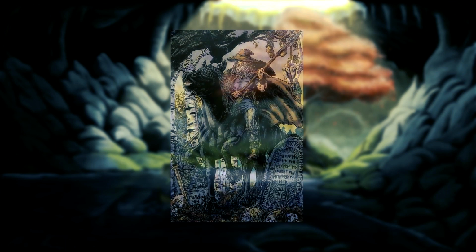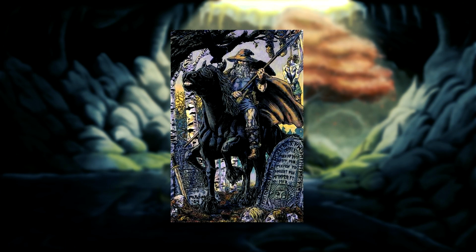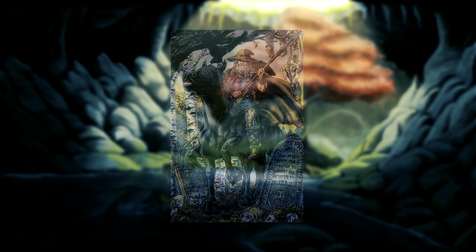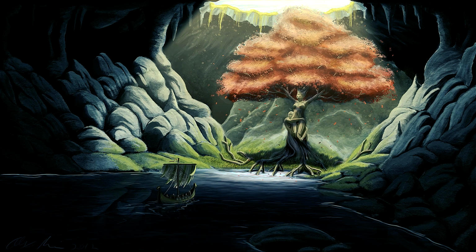Today we'll be tackling the topic of how Odin mastered the runes and their power, but before we delve into that story, let's have a quick introduction about what the runes actually were. The runes were the first system of written language made by the Proto-Germanic peoples, and just as any letters, they were of course part of an alphabet.